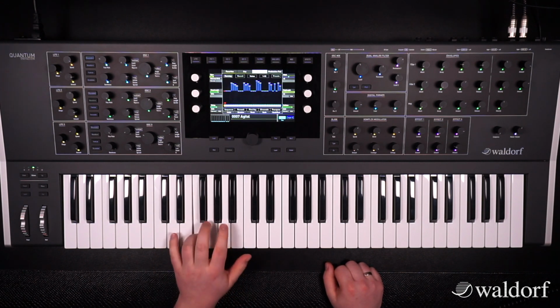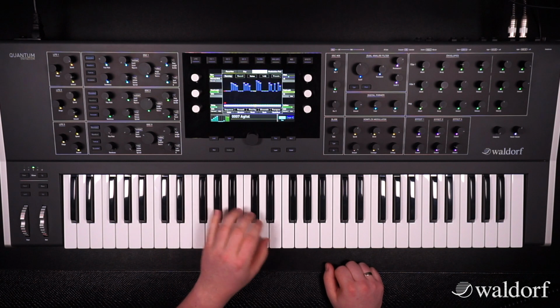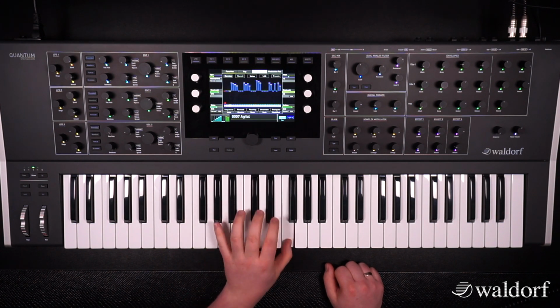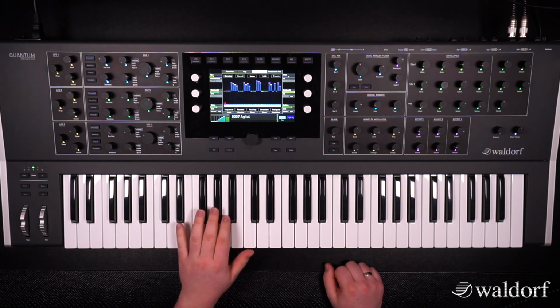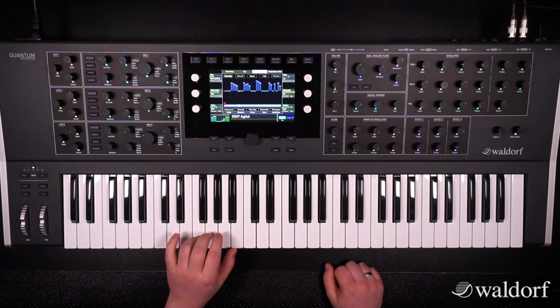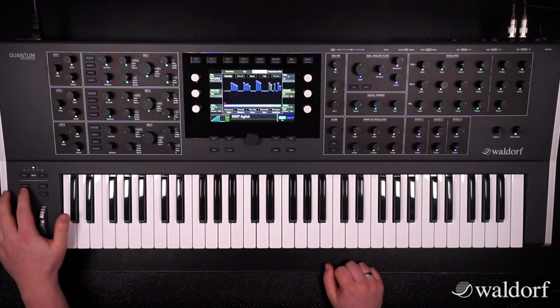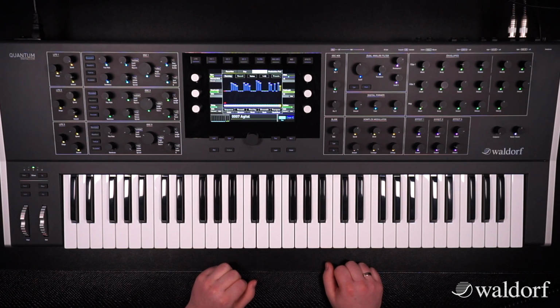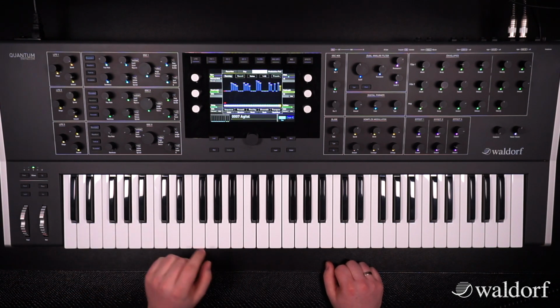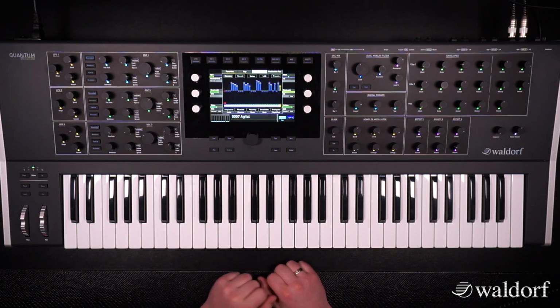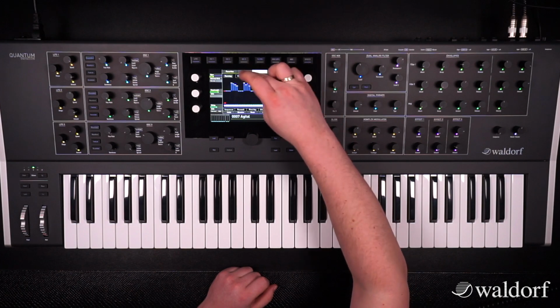And this is how it works. Latch works in a similar way, but in this mode, a note that is pressed once will be held until it is pressed again. Next one is the Arpeggiator.